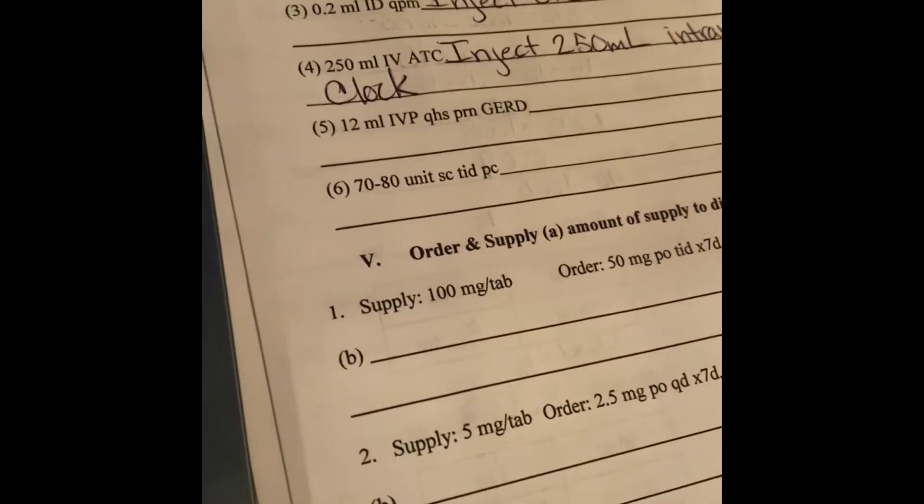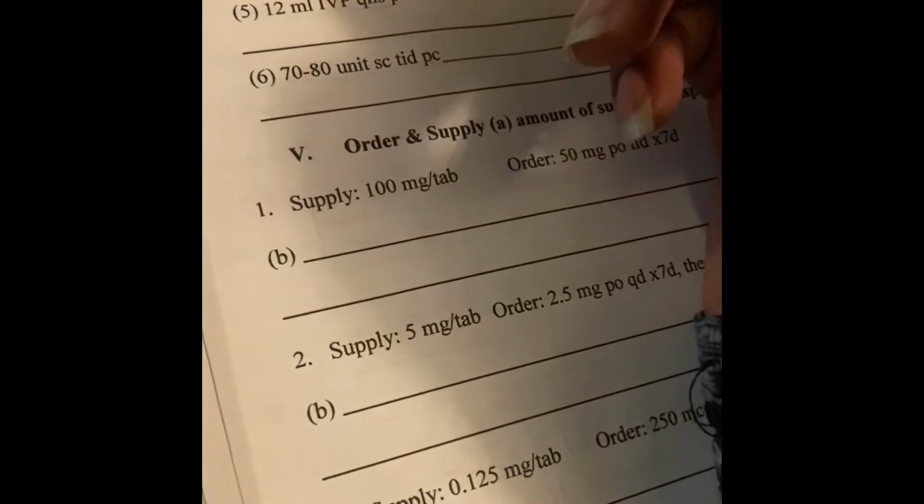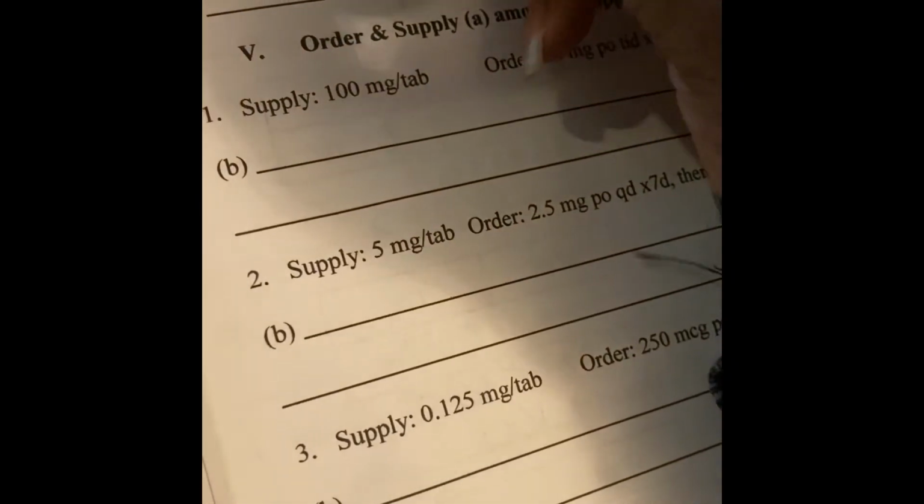Okay, number 5, we have 12 ml IVP QHS PRN GERD.